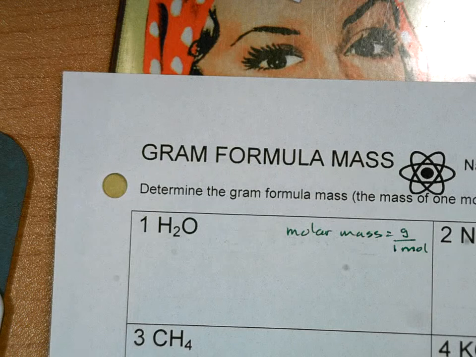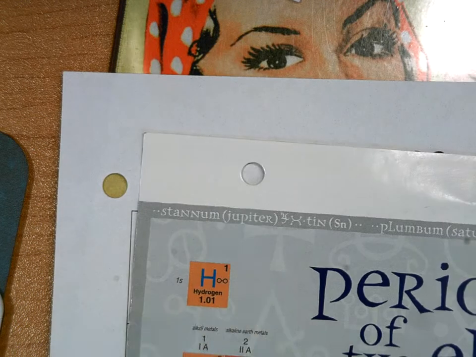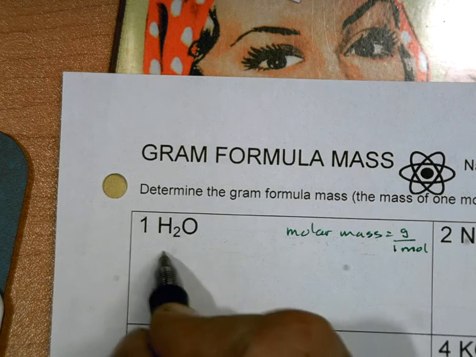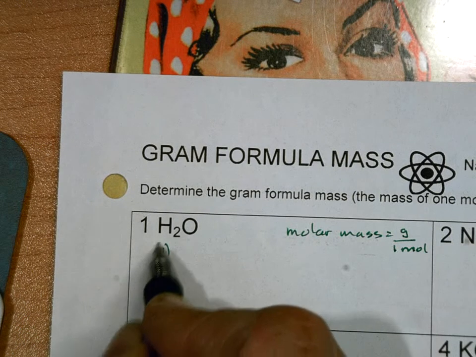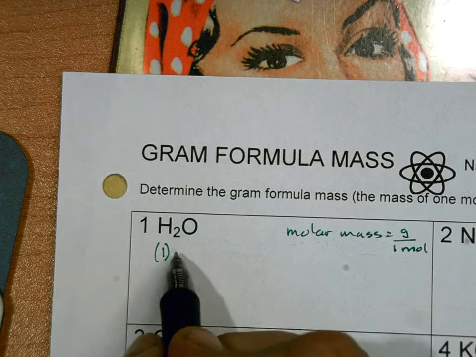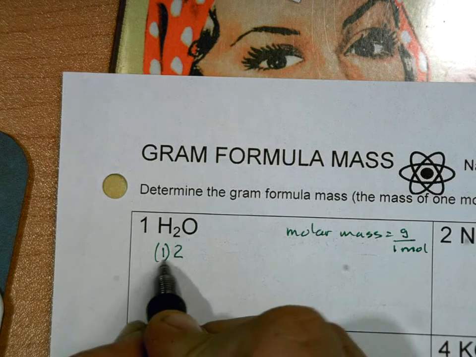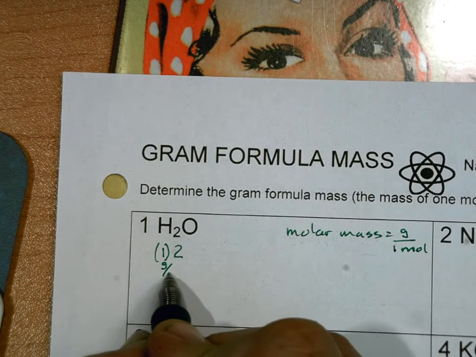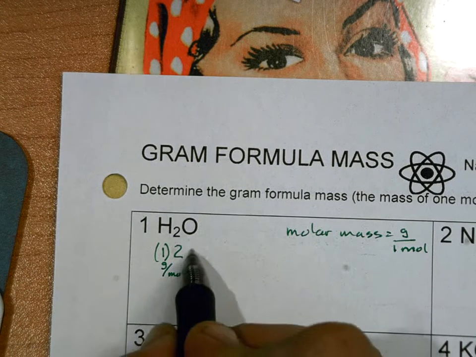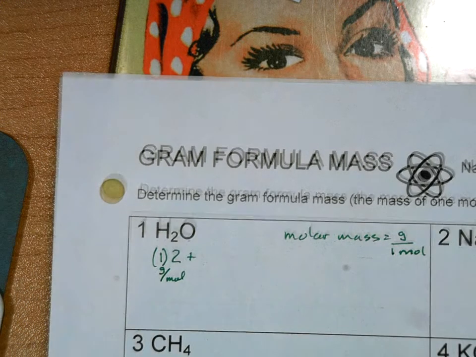So for water, hydrogen has a mass of 1. Okay, we'll just round it to 1. Now, it has a mass of 1, but we do have 2 atoms of hydrogen in there, so we need to multiply that mass of 1. Oh, actually, that's 1 gram per mole of hydrogen. Plus, we need to add the mass of the oxygen.